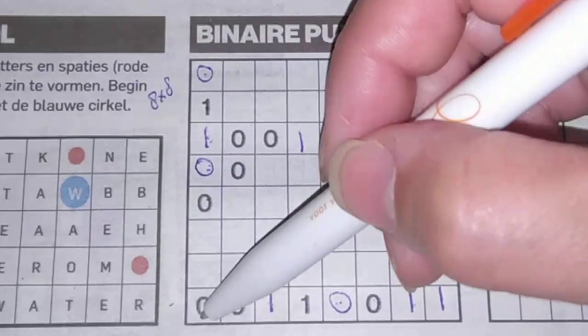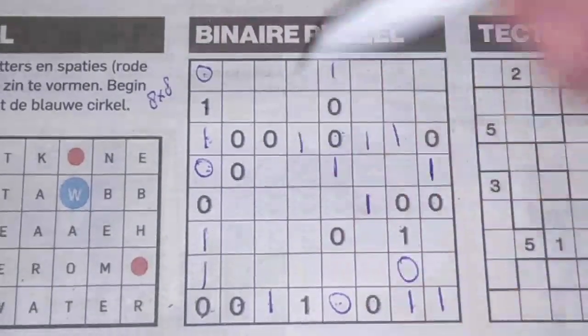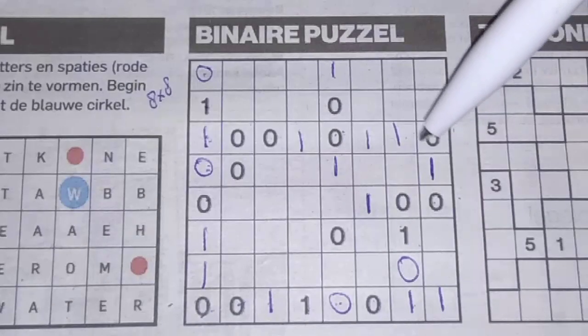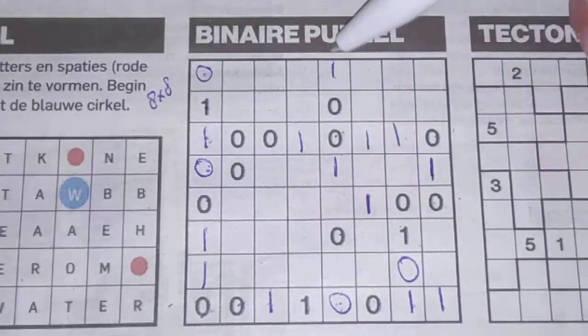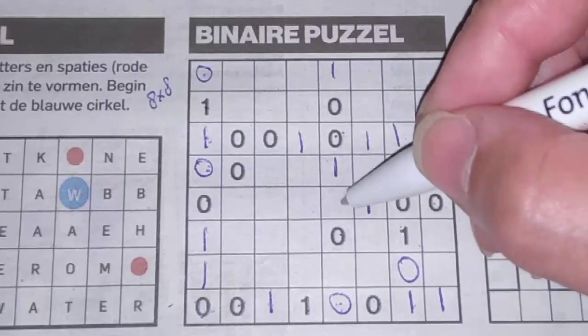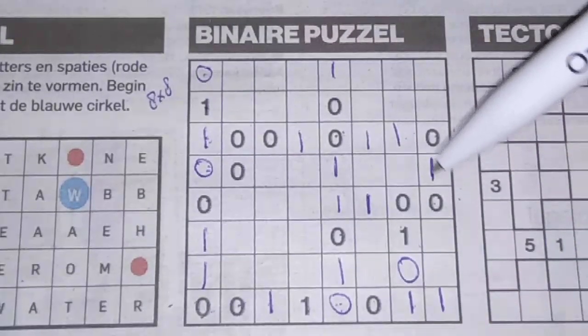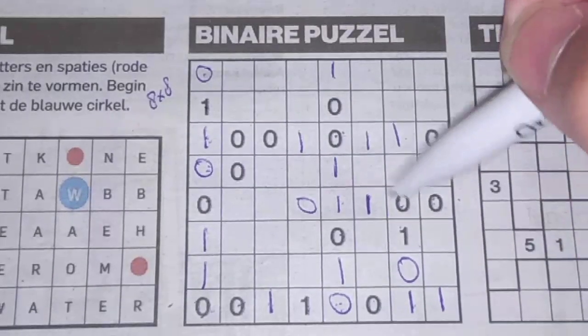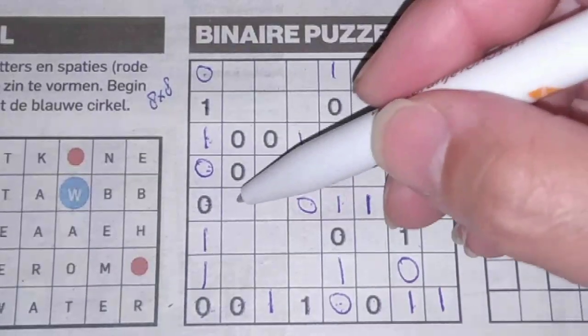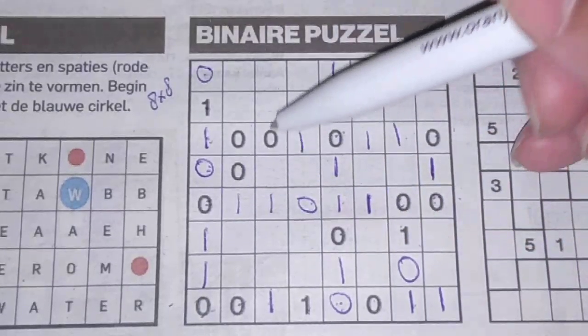1, 2, 3, 4, 4 O's, so the rest are ones. Alright. 1, 2, 3, 4, 4 O's, so the rest are ones. Double one, here an O, there an O. We have also 4 O's, so the rest are ones.